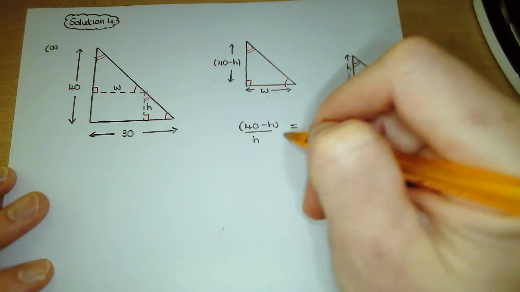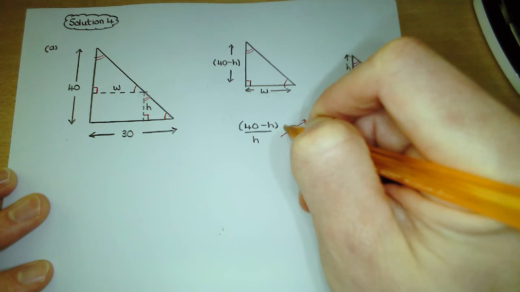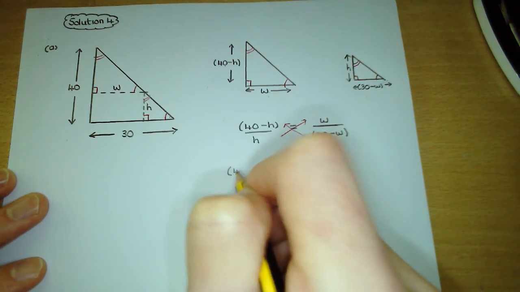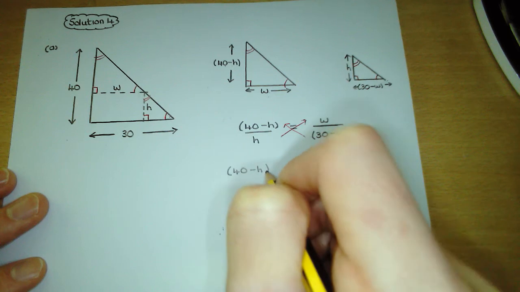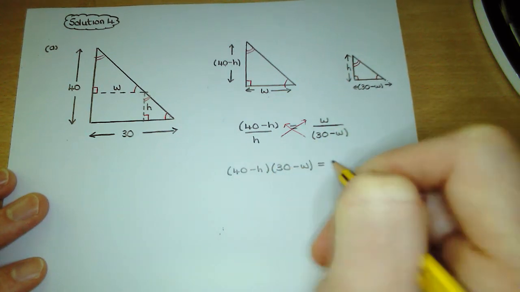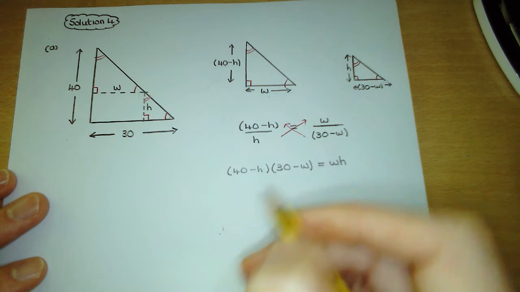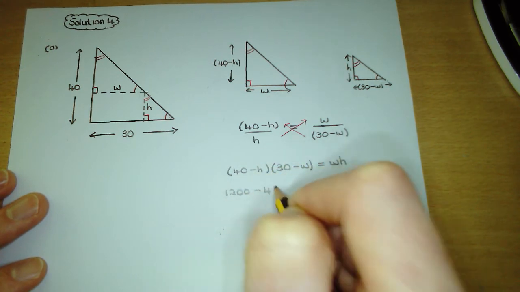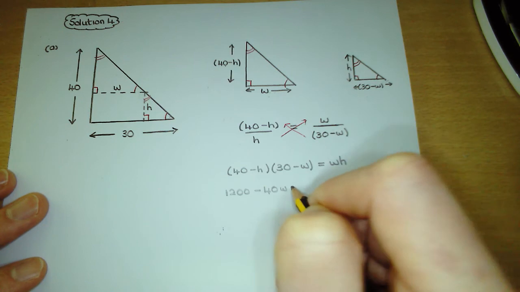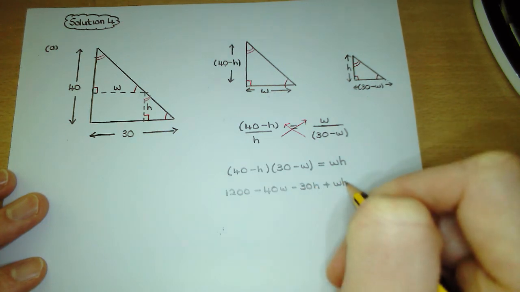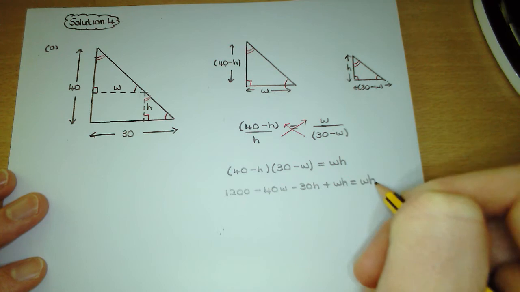So we're now going to cross multiply. So we're going to end up with 40 minus H upon 30 minus W, and that's equal to WH. So multiply out our brackets. Okay, tidy up.